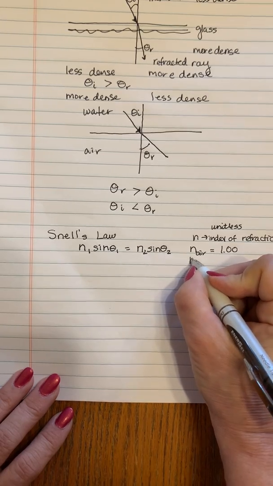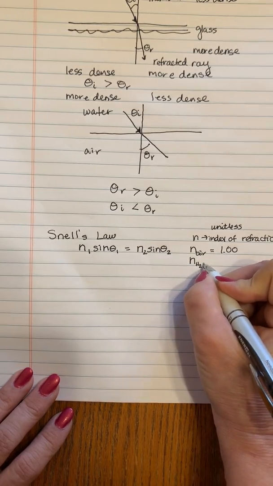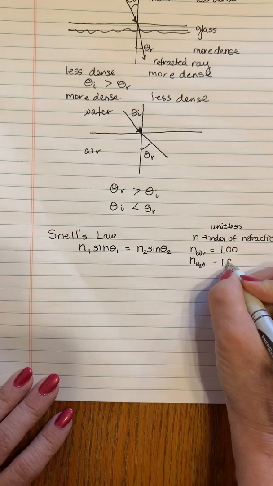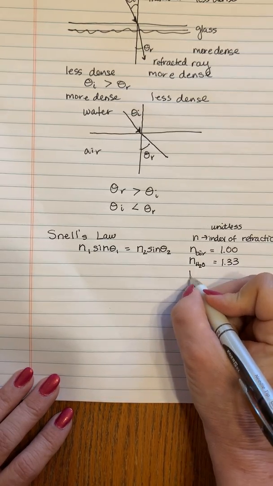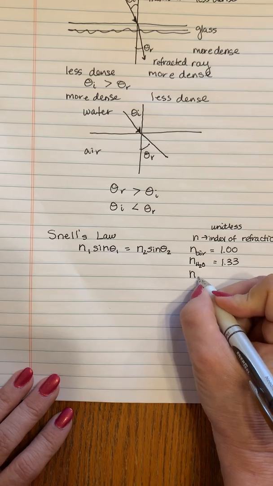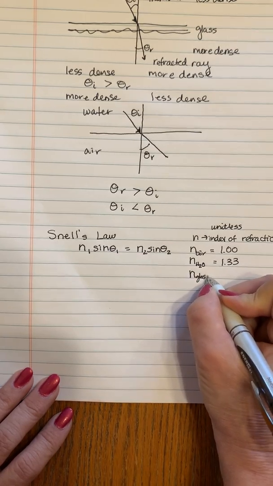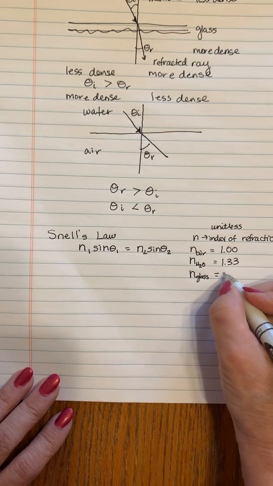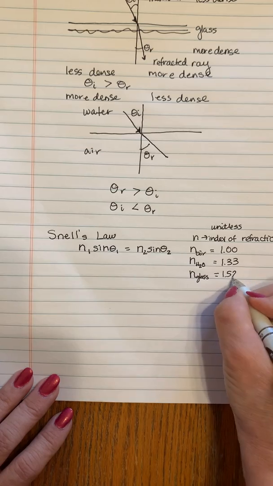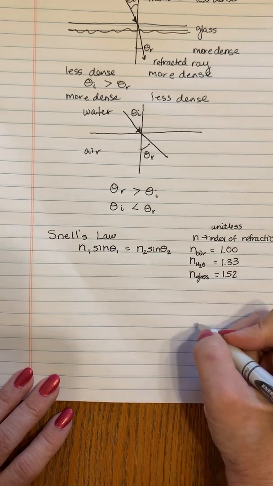That for water is 1.33. Most glasses, like crown glass, for example, go between 1.4 and 1.5 because of their different densities. So we could probably just say 1.5. I think 1.52, a lot of them are.